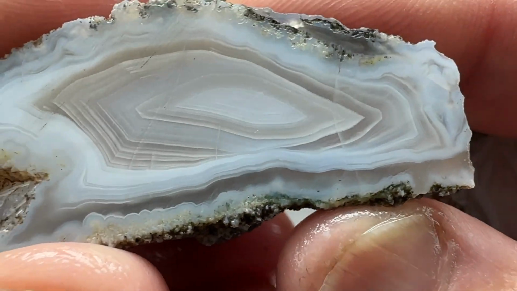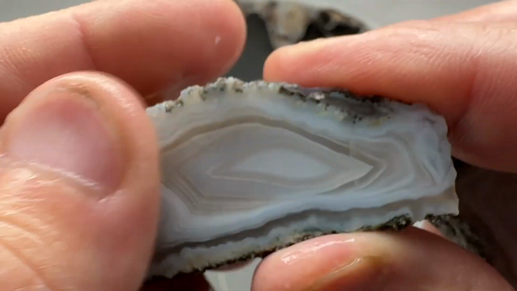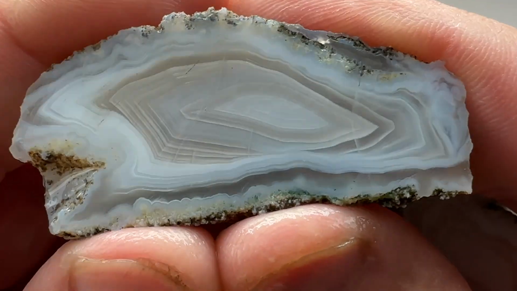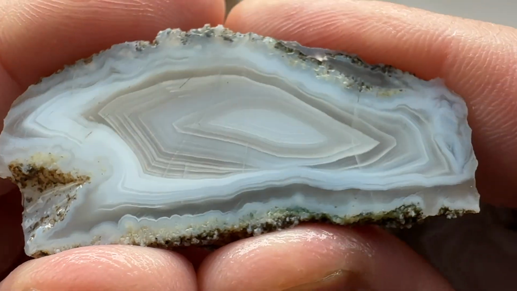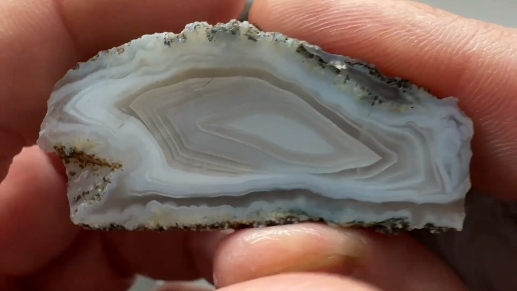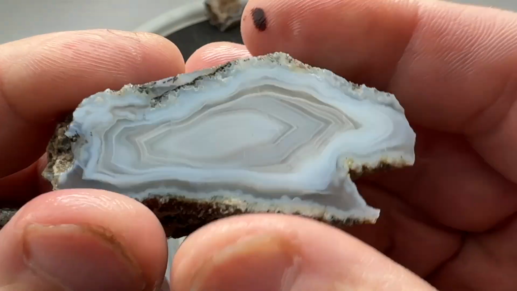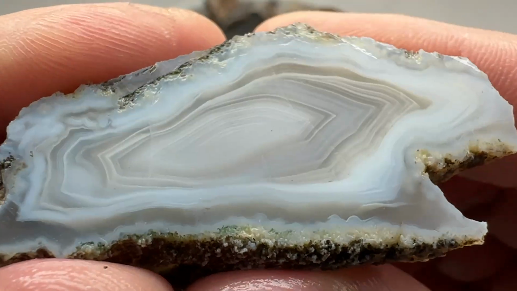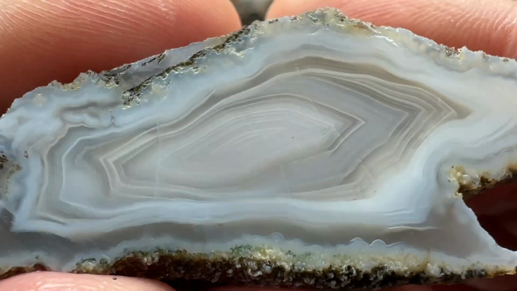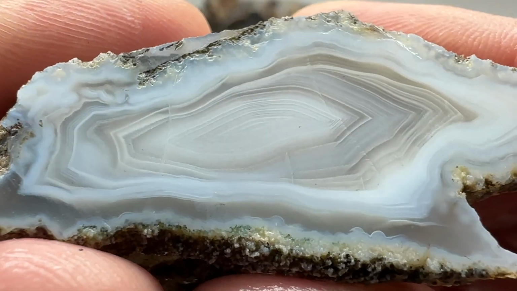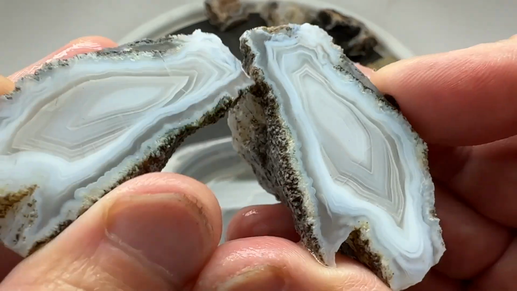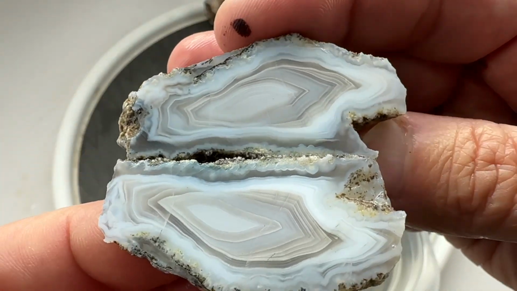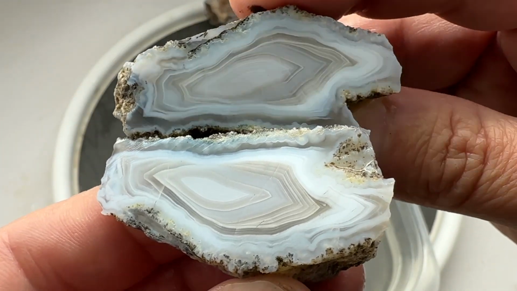It does have some heel fractures. They don't take away from that at all. This looks really nice. Great color. Great banding. That's a nice specimen. That'll look really good polished. And this side's even a little nicer. Might even have some parallax in this one. All right, love the banding and color on that one. That came out really good.